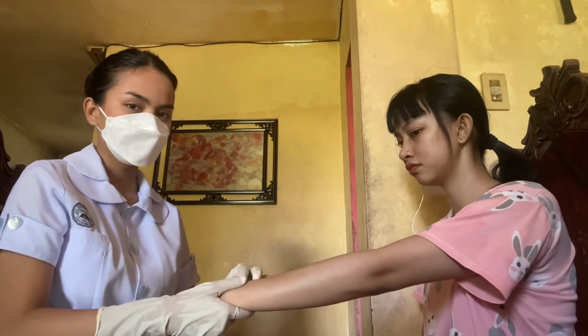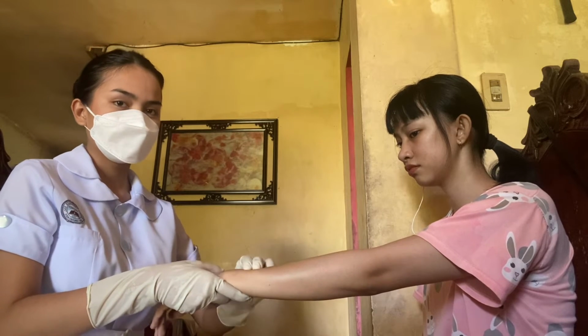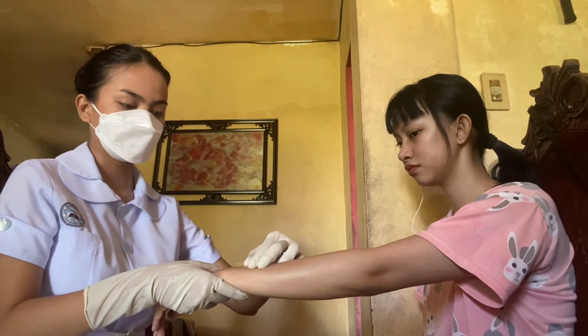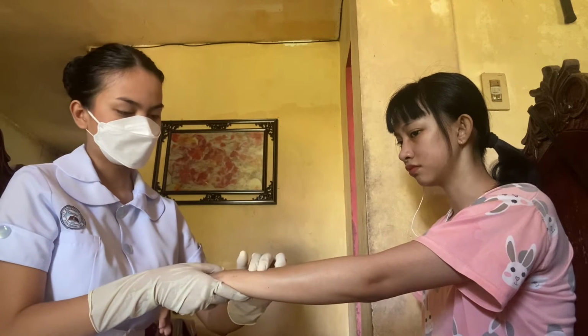So, ang next naman po natin na gagawin is ang pagpalpate ng edema if merong edema sa patient natin. So, kapag nagpapalpate po tayo ng edema, dito natin i-determine yung mobility, the consistency, as well as the tenderness po. So, let's just say na meron siyang edema dito. Titignan po natin yung mobility. Kakapain po natin yung consistency niya po. And then, yung tenderness niya.